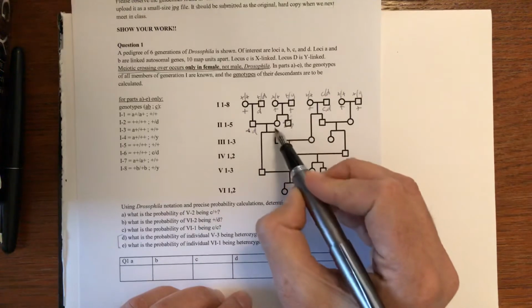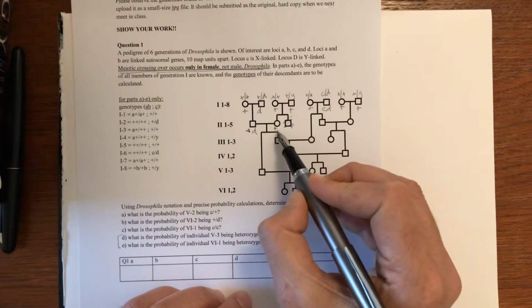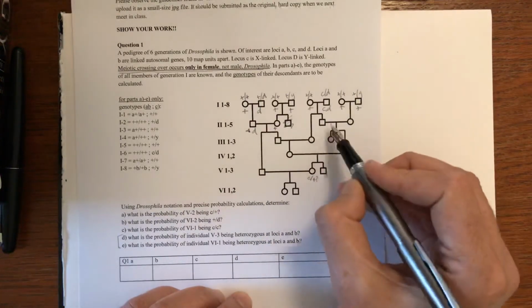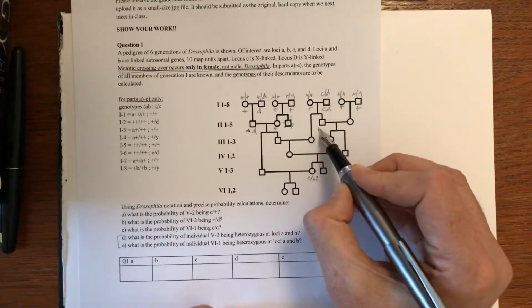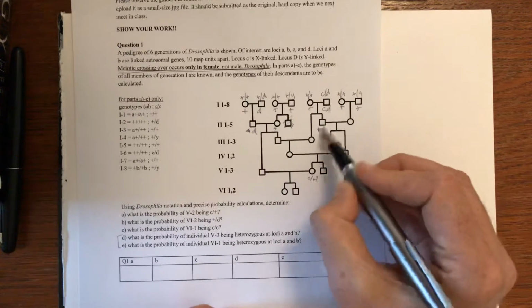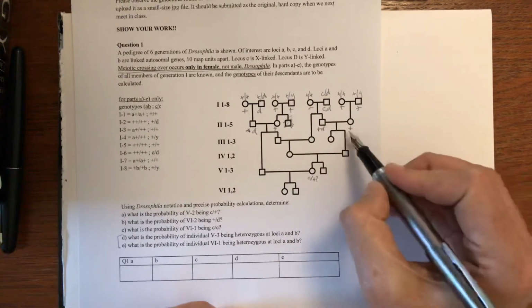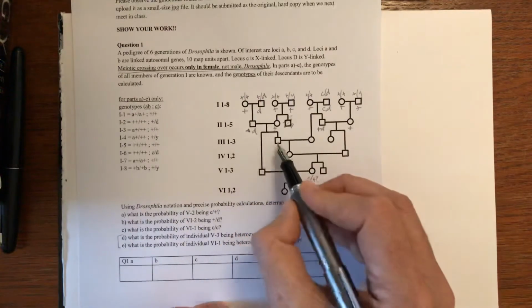She will be plus homozygous wild type C, so I just have to indicate a plus. This individual will be plus D, right? He inherited the Y from the father, the male parent, and this individual can only produce plus gametes also. So far, fine.